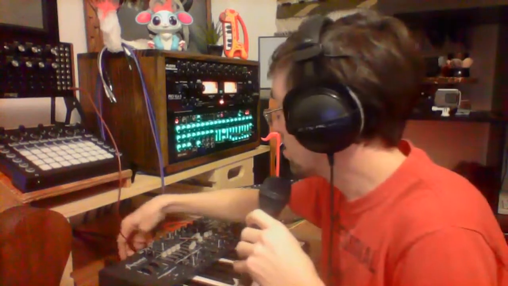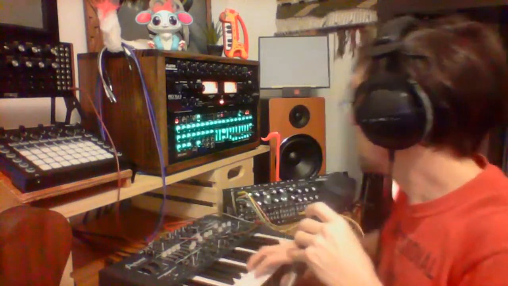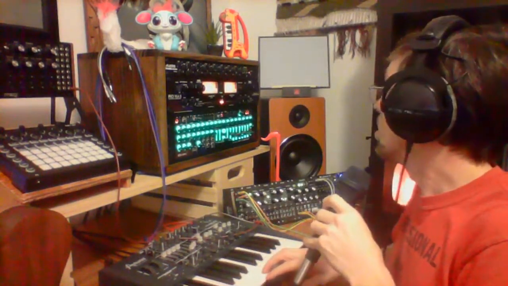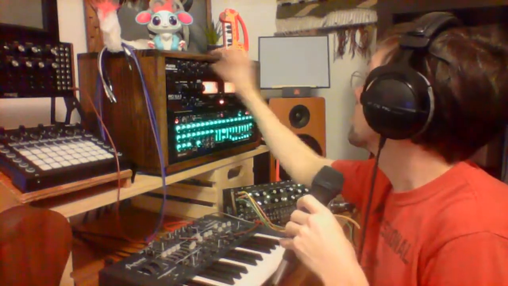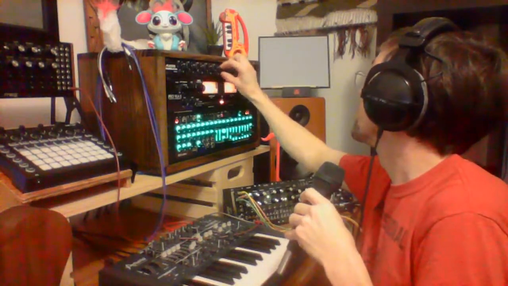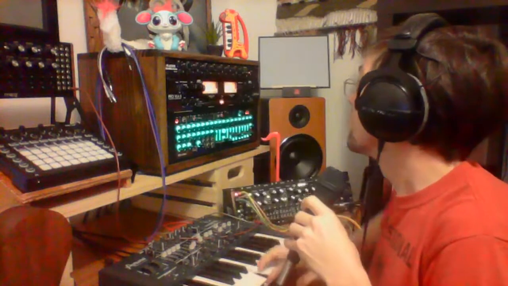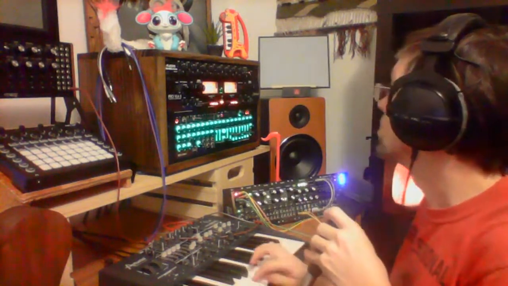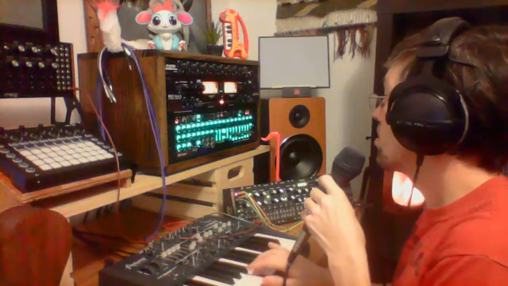And actually, it is hooked up via MIDI, but maybe not. Oh, there's the System 1. So I am putting a note into it, so it should be working. That's the deal.